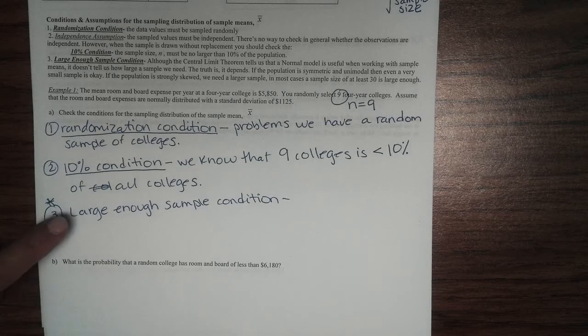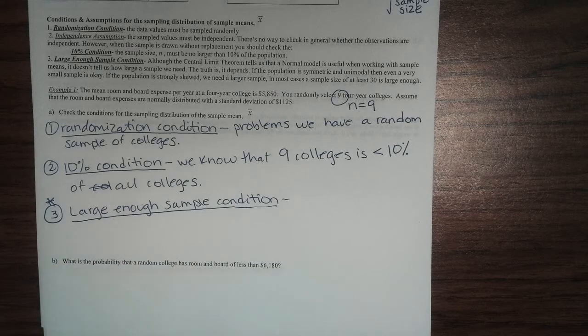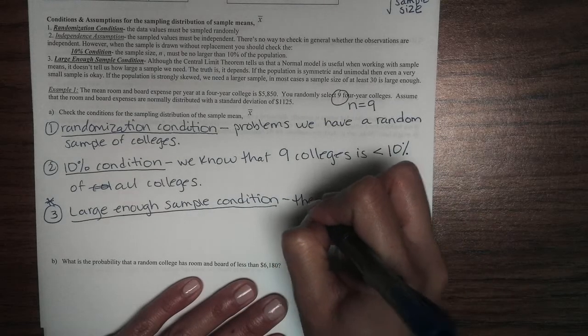Okay, so for this third one, there's actually a whole lesson that you're going to have to do on your own about the large enough condition. It's the second worksheet on this. Okay, it's called the central limit theorem. So sometime today or this weekend, before our next class, I do need you guys to look at this chapter 17 central limit theorem and look at the answer key so that you can learn more about this large enough condition. So for today, we're just going to say the sample is large enough.